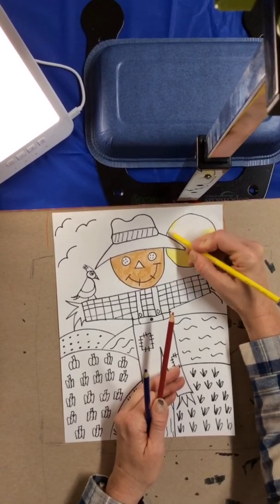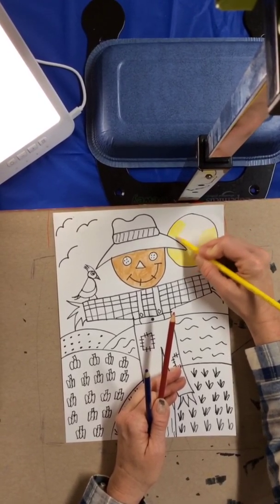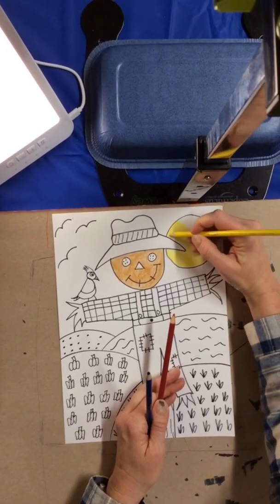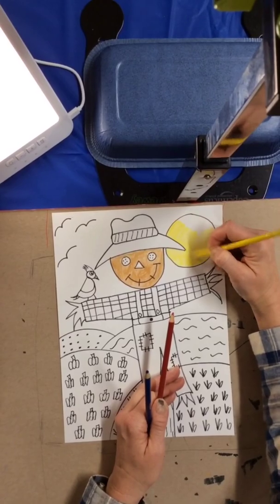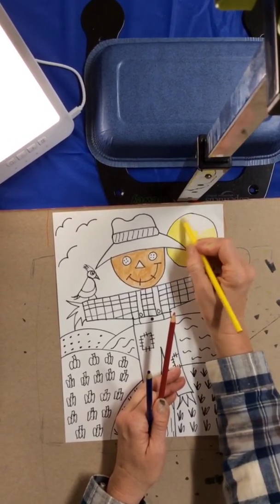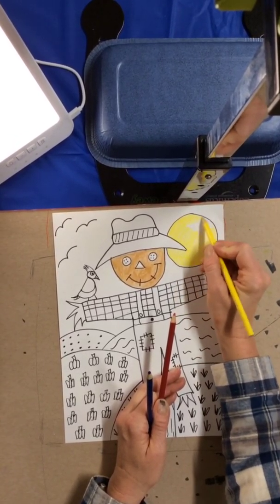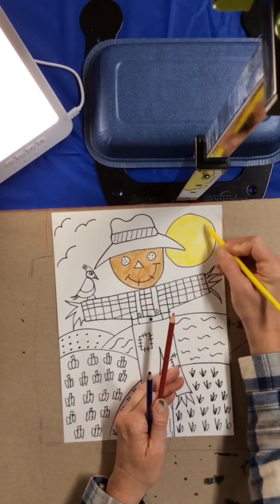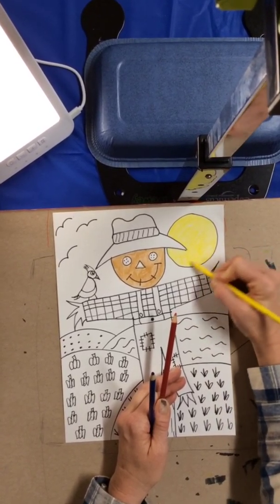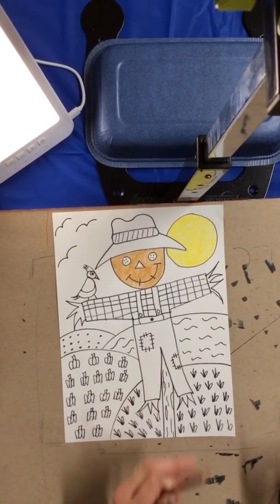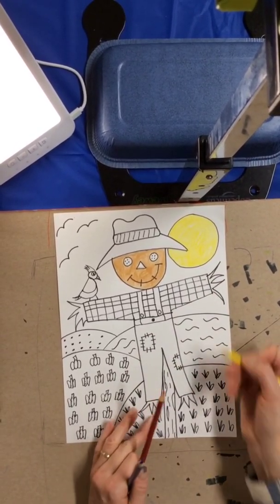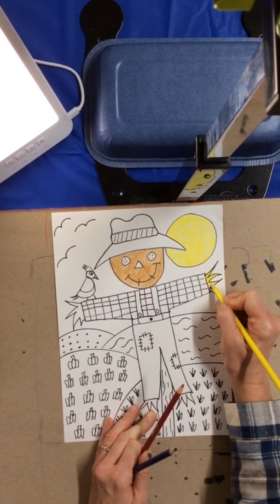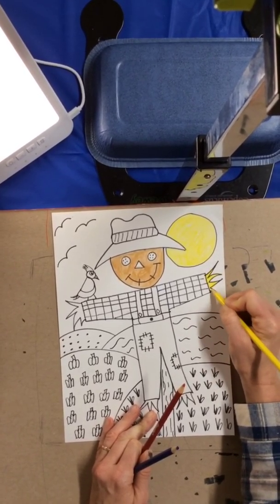So something that I could make yellow definitely is the sun. If you chose to draw corn, you could color the corn yellow. Another thing that would be yellow, the straw hanging out of the scarecrow's clothing.